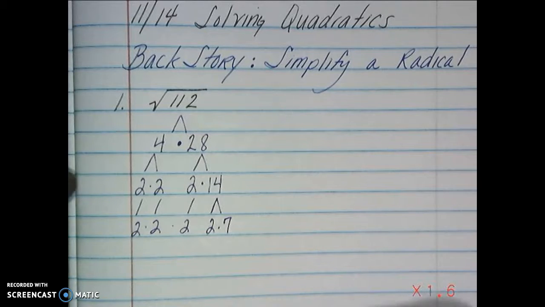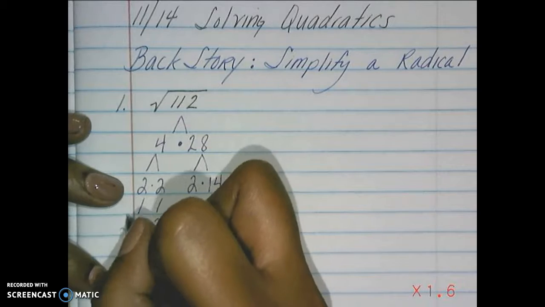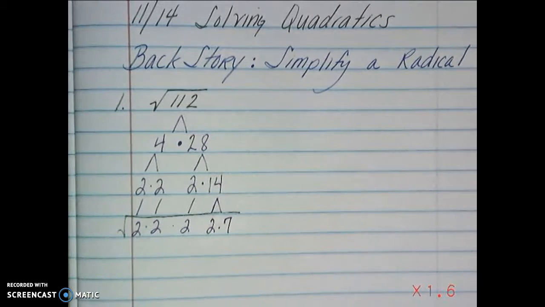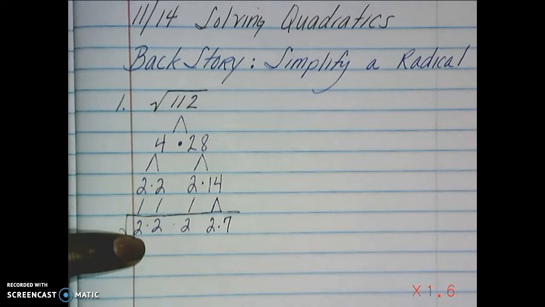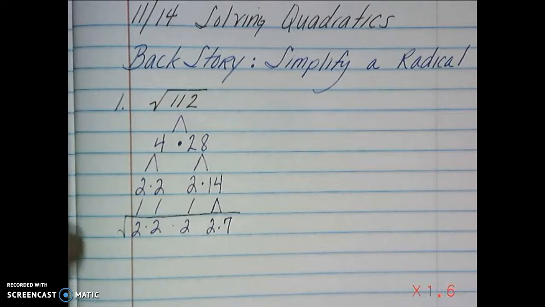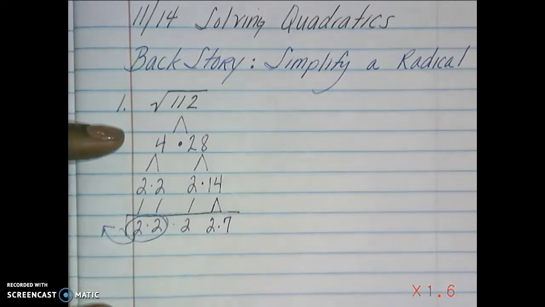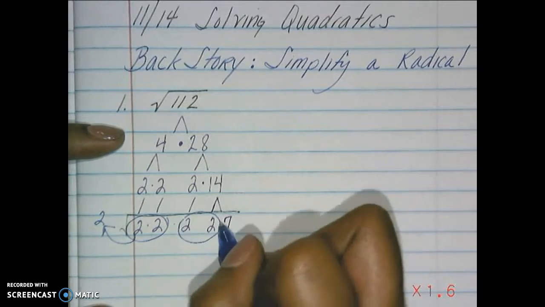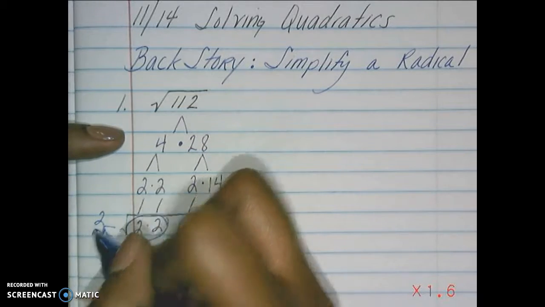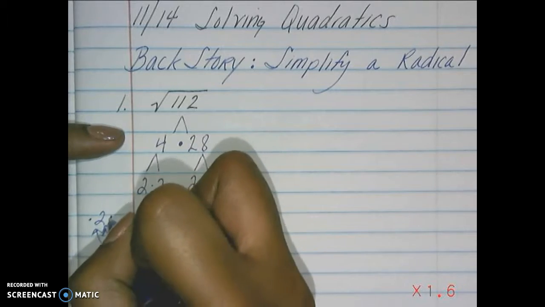So all of these things are still underneath the same radical sign. I got 2 times 2 times 2 times 2 times 7. So the 2s are going to leave out. I have this 2 on the outside, and now I'll also have another 2. I'm really running out of space here.